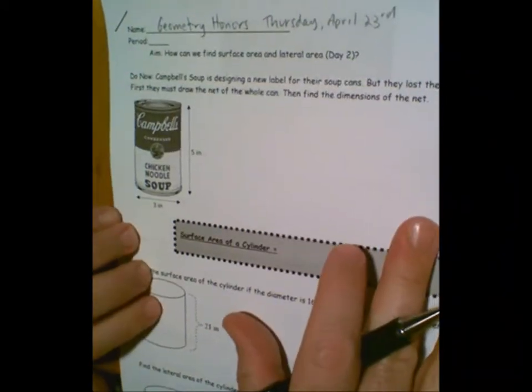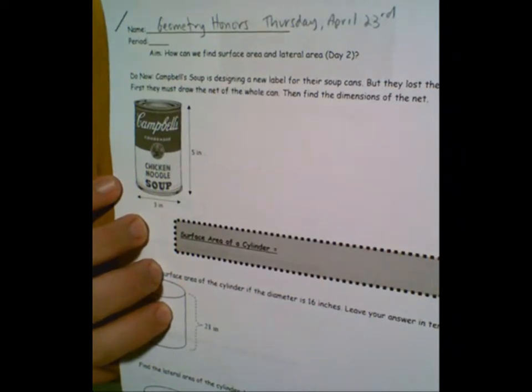Okay, this is the video for Geometry Honors for Thursday, April 23rd, and this is Surface Area Day 2.